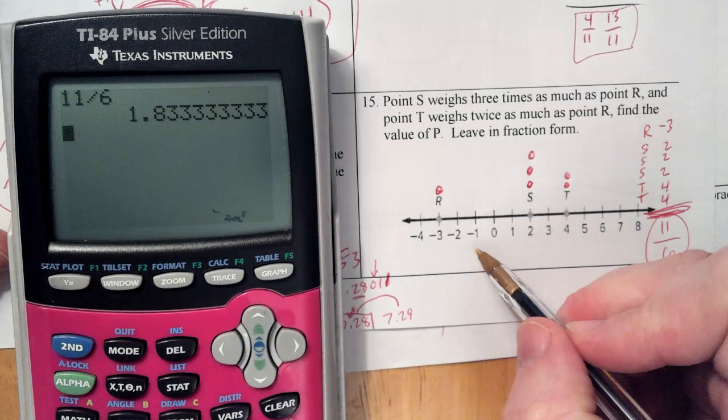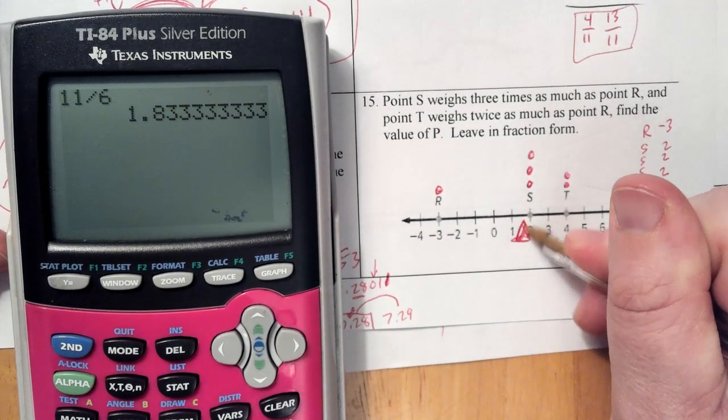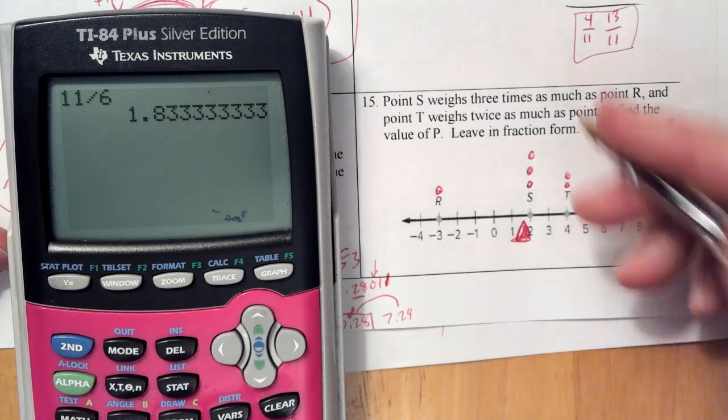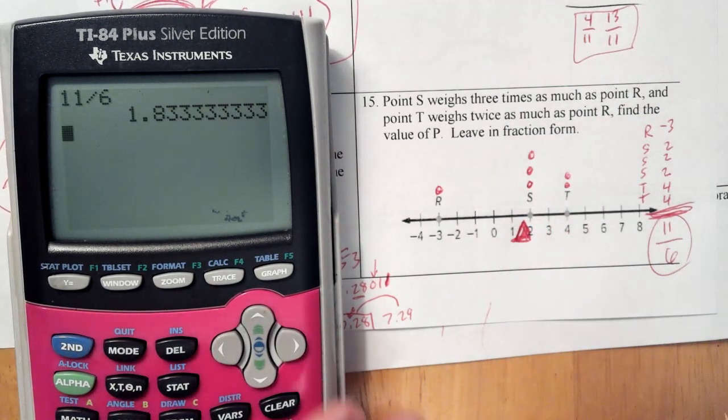So if I took my fulcrum, 1.8, and put it right here, do you think that would be balanced? Yeah, I feel really good about that. I knew it was going to be closer to the heavier side, so I feel really good, and that's the answer to number 15. All right, let's go to number 16.